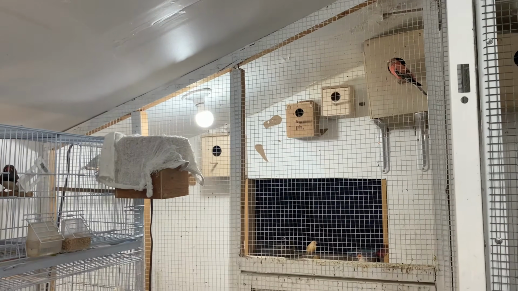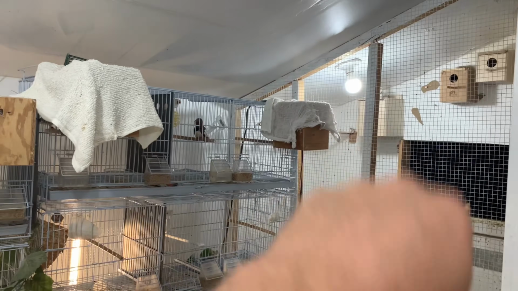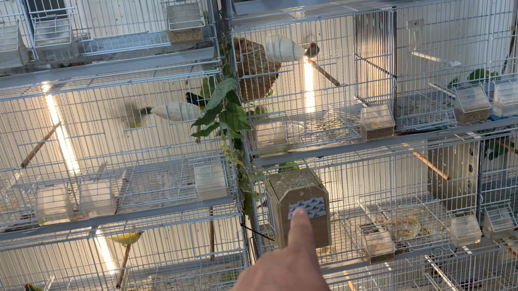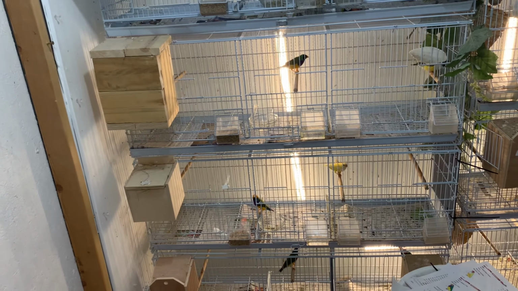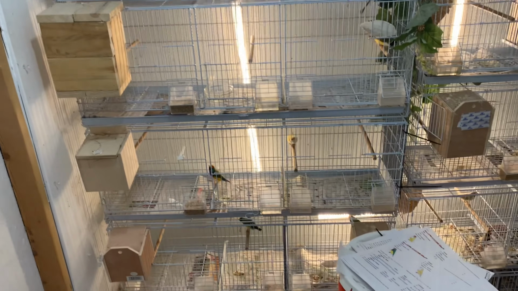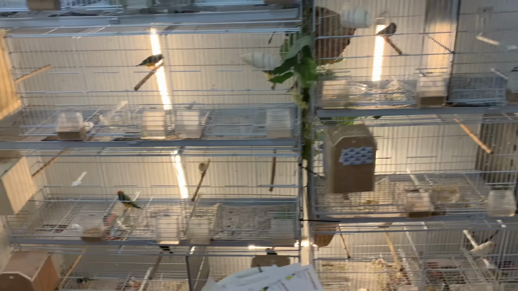So of the 7 pairs, and then like I said, we have our 1 yellow pair out there. They got 2 chicks in the nest. Of the 7 pairs, we've got 1 with chicks. And we've got 1, 2, 3, 4 with eggs, and they're sitting. And then we have 2 more pairs, these 2 right here, that we're waiting to lay and see if we can get some eggs from them. So got some good things happening with them. Hopefully we'll get some good successes.